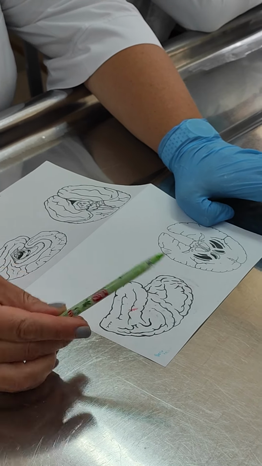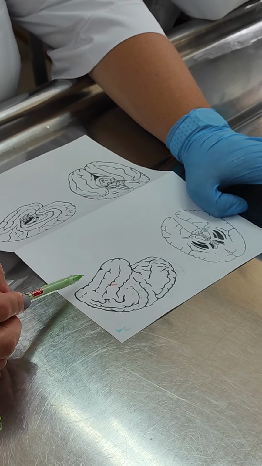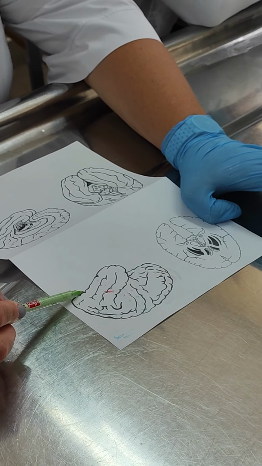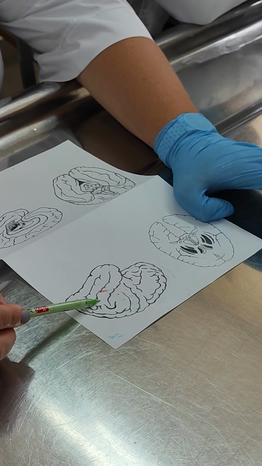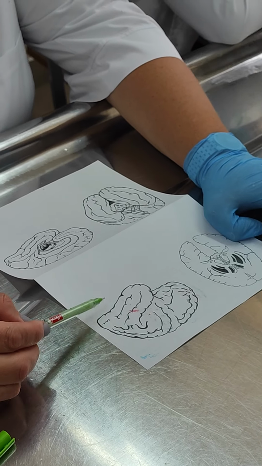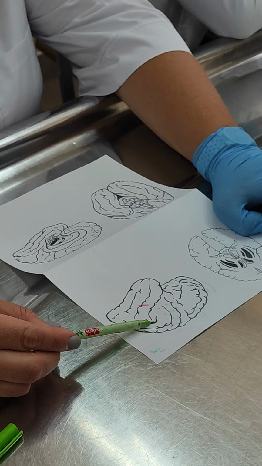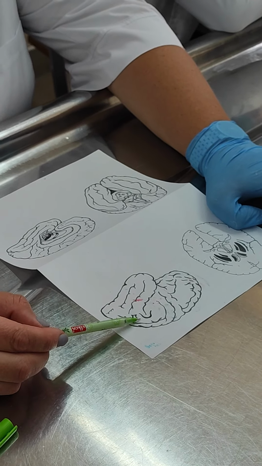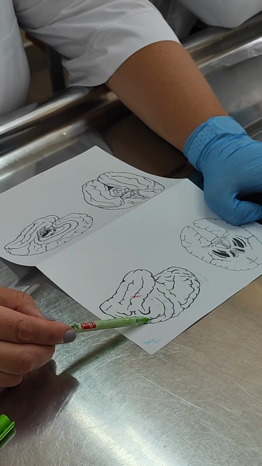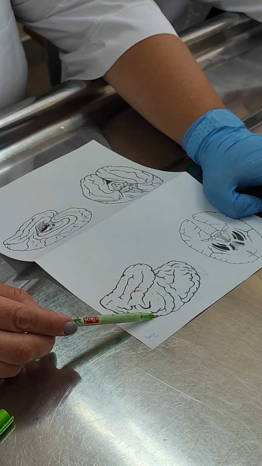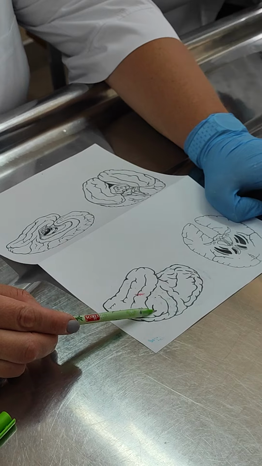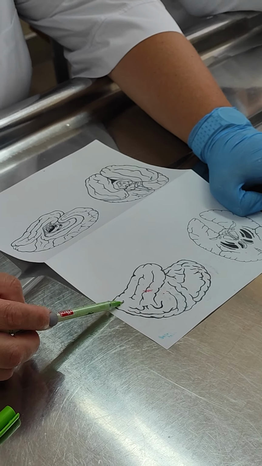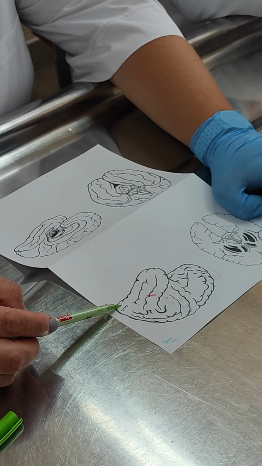Parietal lobe. Here's the border between the occipital lobe, parietal, and temporal. I just take the posterior aspect of the temporal lobe and then continue it superiorly. So in the parietal lobe we have the intraparietal groove with superior and inferior parietal gyri. Occipital lobe, we have occipital grooves, occipital gyri.